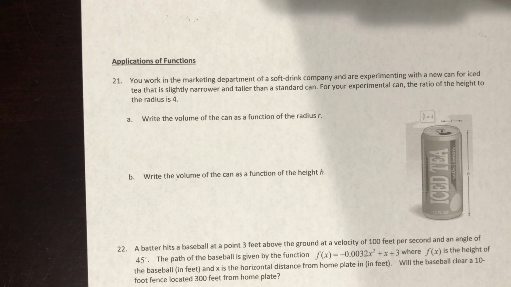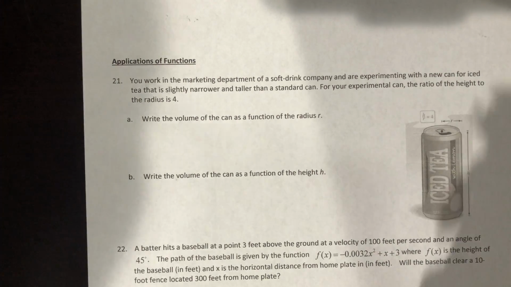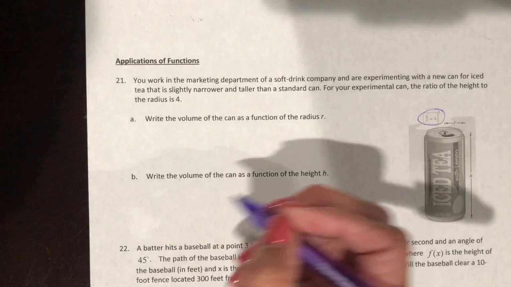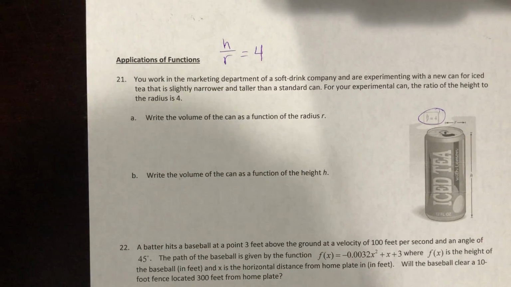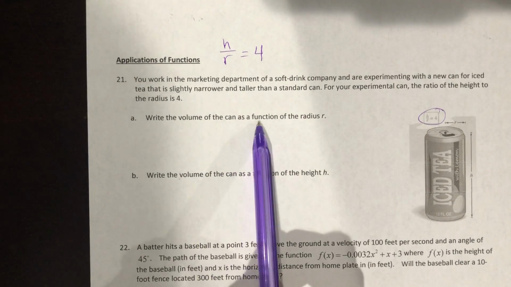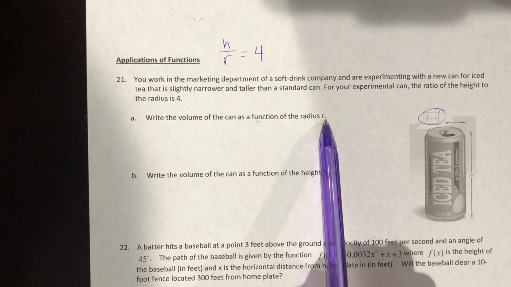For your experimental can, the ratio of the height to the radius is 4. And that's given right here. So height over radius equals 4. Write the volume of the can as a function of the radius r.